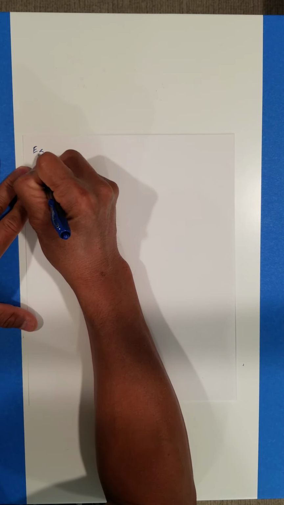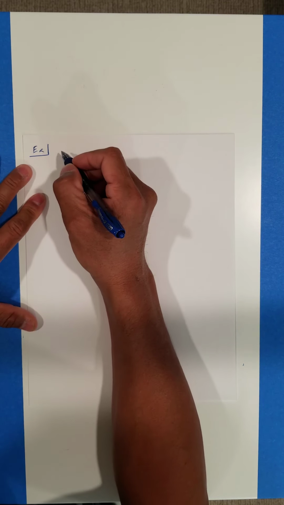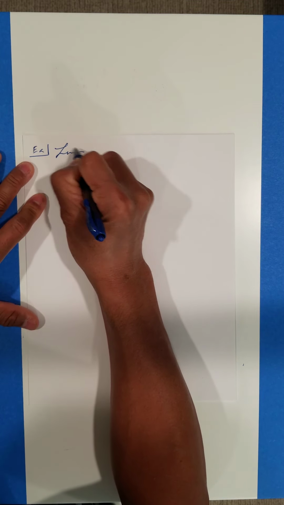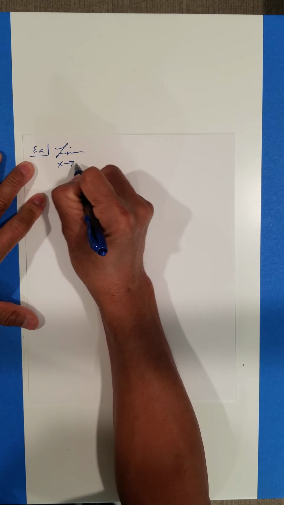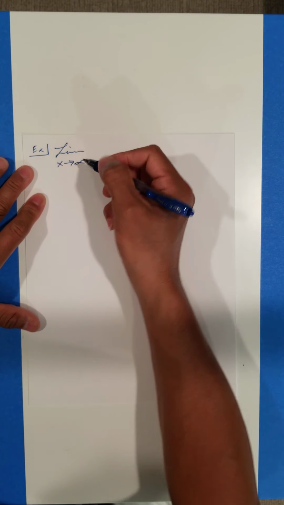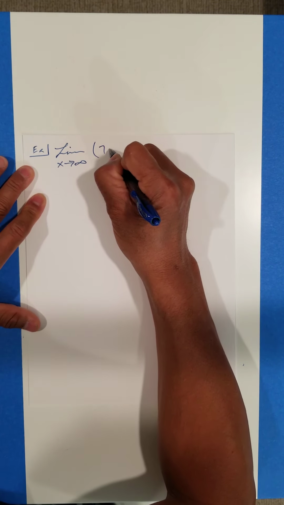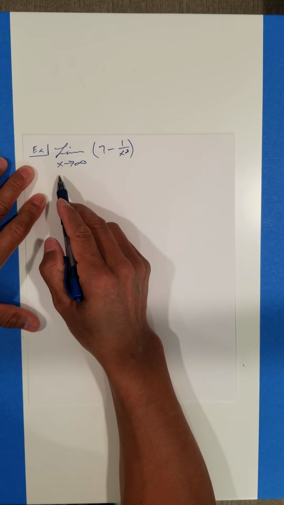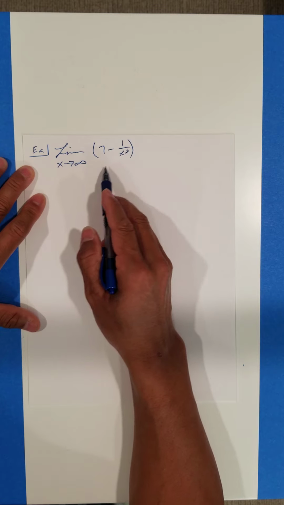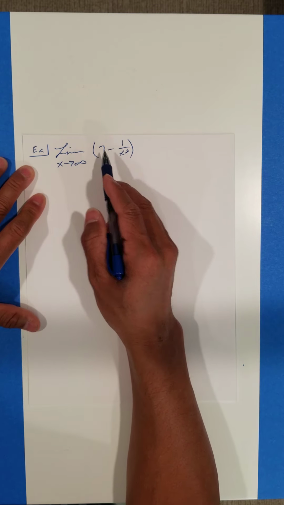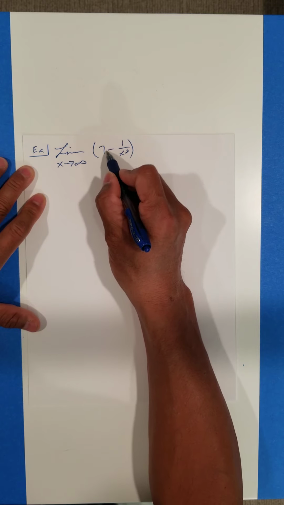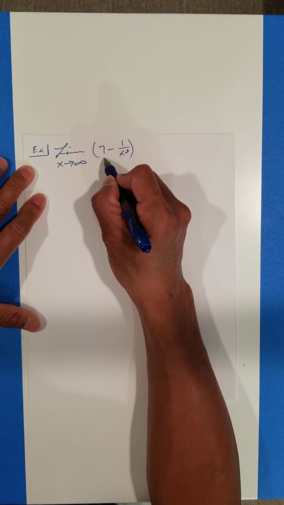So for example, the idea is pretty simple, but might be a little confusing if you don't think about it, right? Limit as x goes to infinity of 7 minus 1 over x squared. Okay, so what happens as x goes to infinity? You see the limit of 7 as x goes to infinity, 7 doesn't get affected at all.